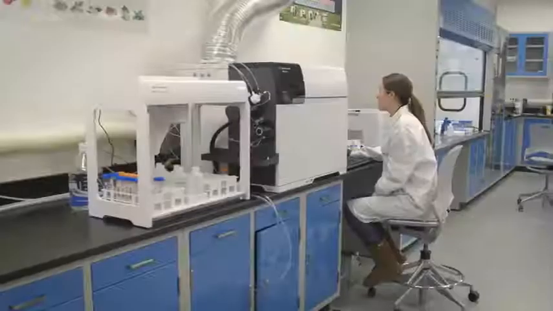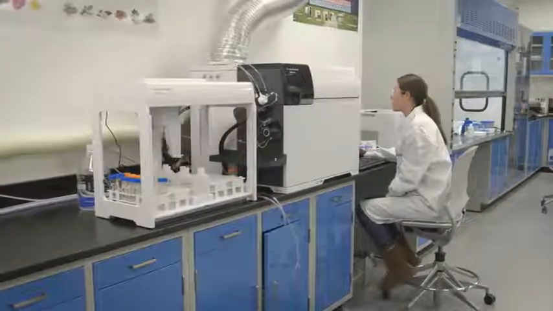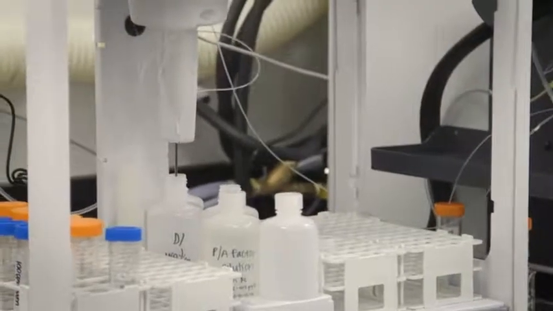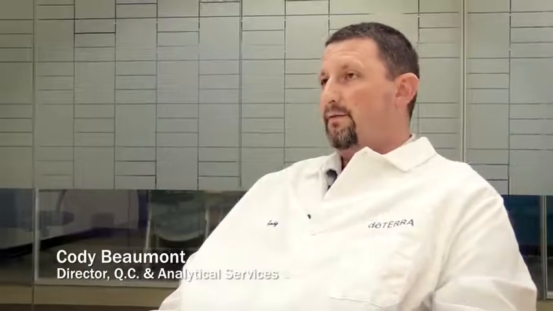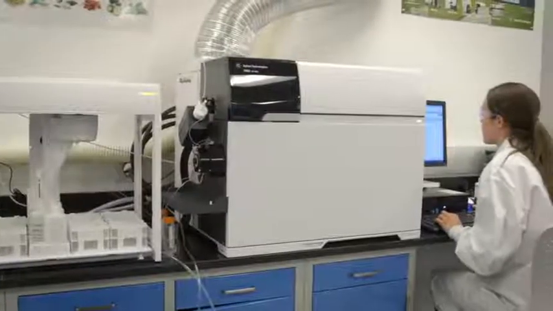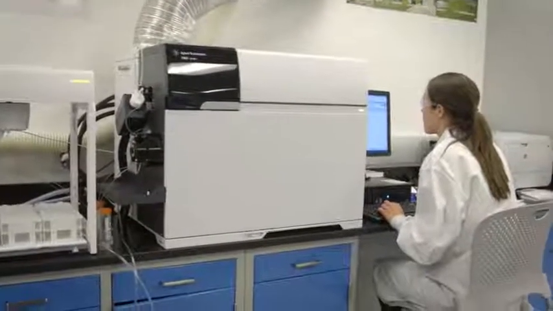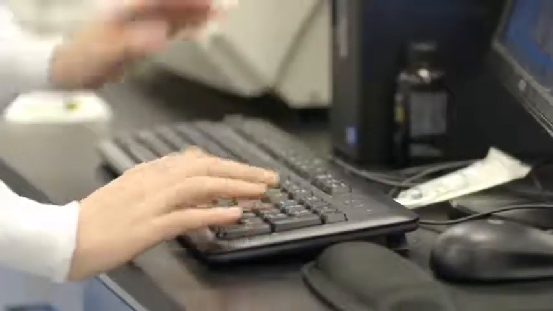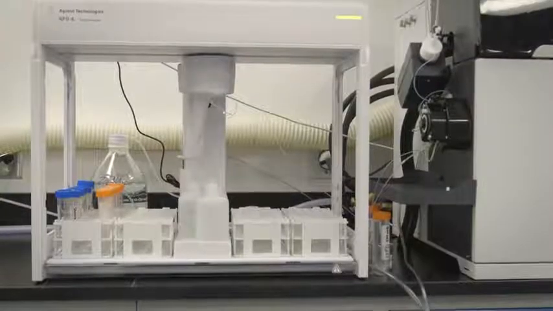In the lab we have an ICP-MS. ICP stands for inductively coupled plasma, and MS stands for mass spectroscopy. So it's a different form of mass spectroscopy in which we actually atomize our sample down to its elemental form and measure its mass and come up with quantification of the elements within the oil. The instrument is also used for measuring minerals or any other elements that are in some of our other product lines, such as our dietary supplements or nutritional supplements.